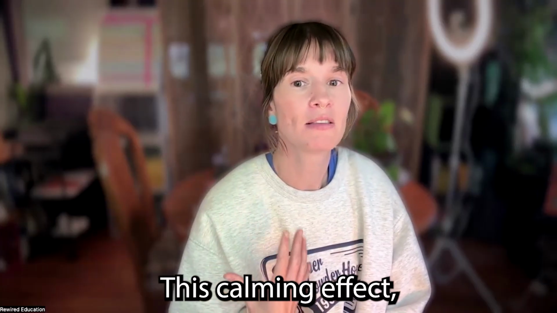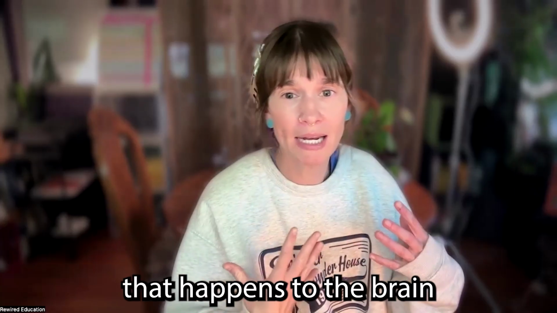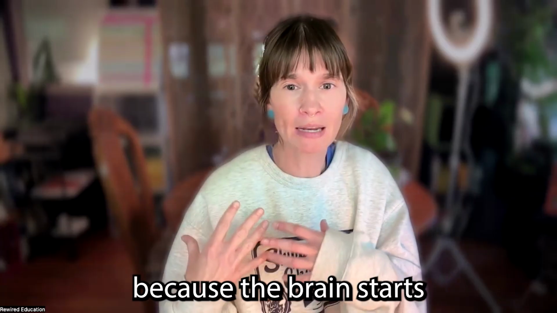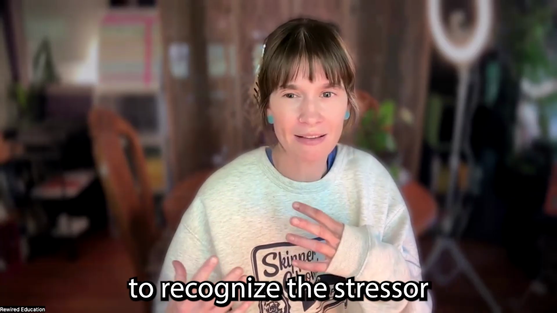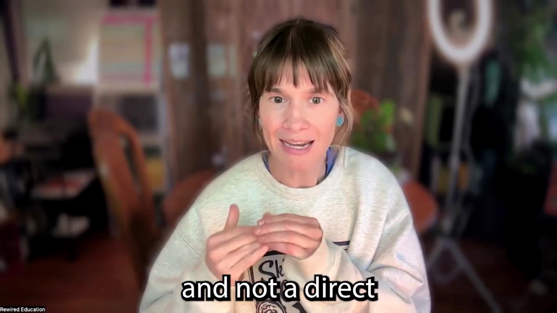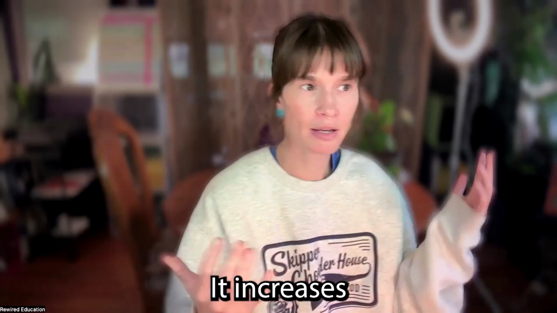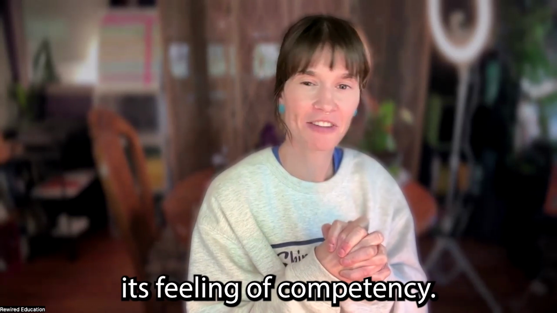This calming effect that happens to the brain is because the brain starts to recognize the stressor as a problem to solve and not a direct threat to its survival. It increases its feeling of competency.